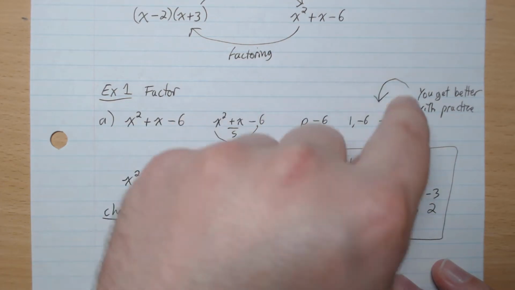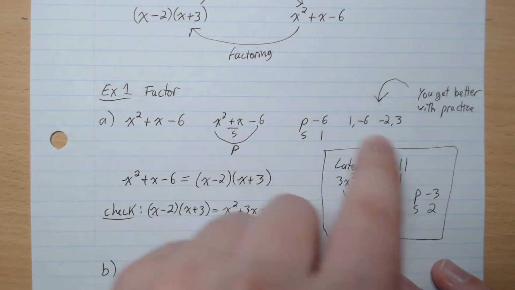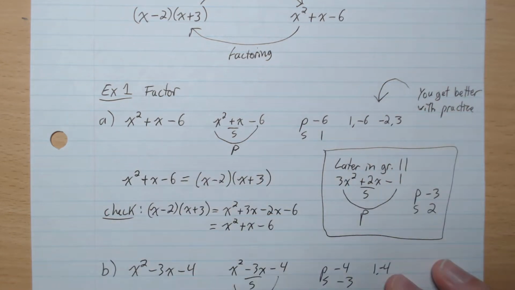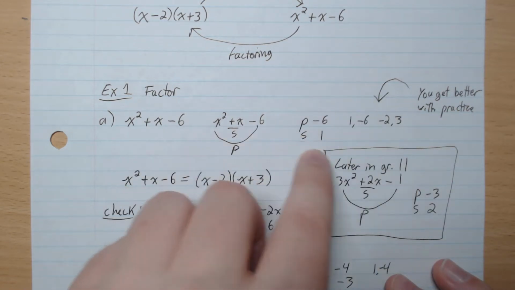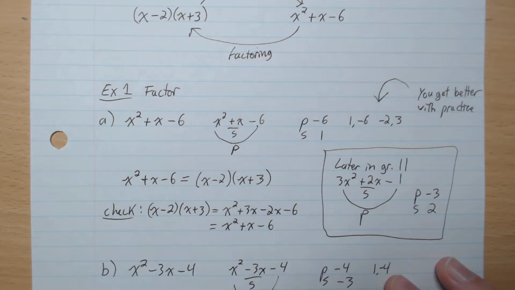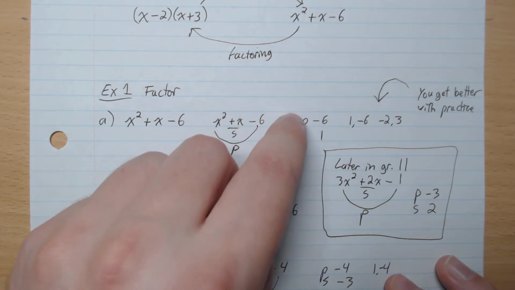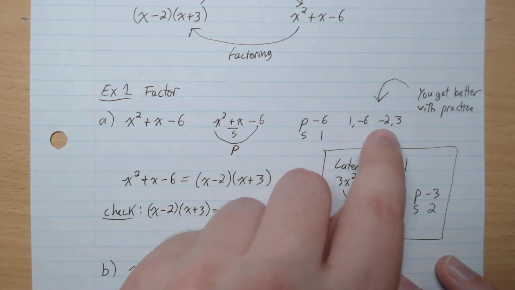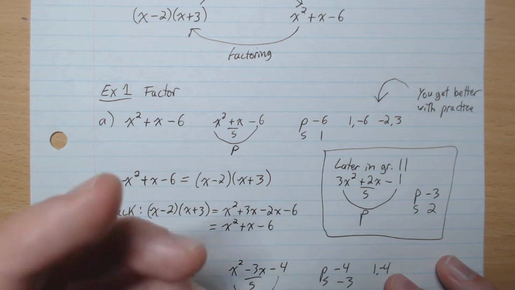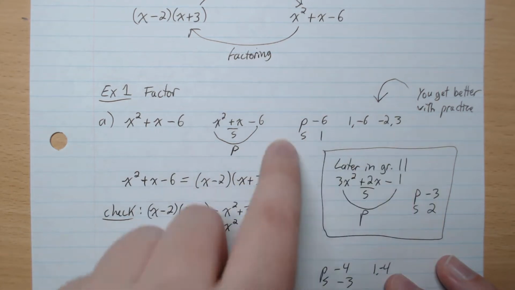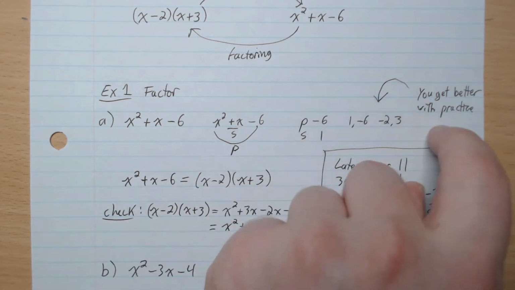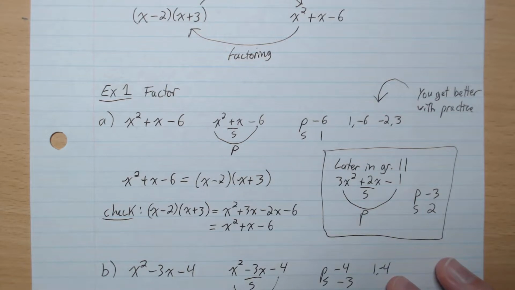This particular thing that we just did, you get better with practice. In the whole lesson, this might be the most difficult part. So some tips for you is to always look at the product first. You always want to get the factors of the product, like 1 and 6, 2 and 3, stuff like that. This is probably the most challenging part, but you will get better with practice.